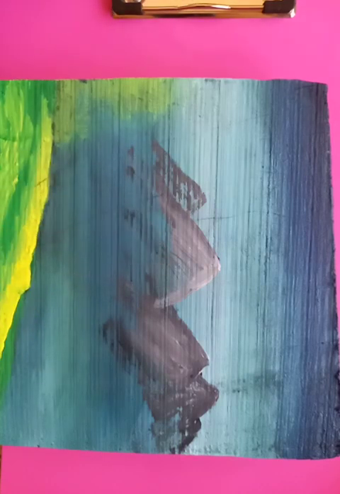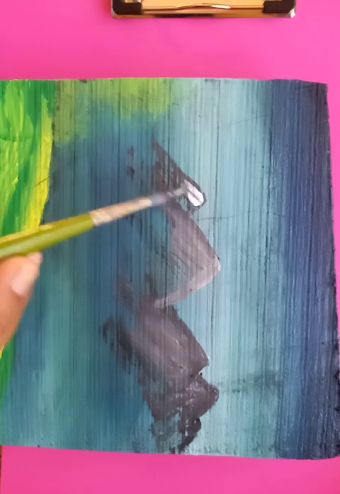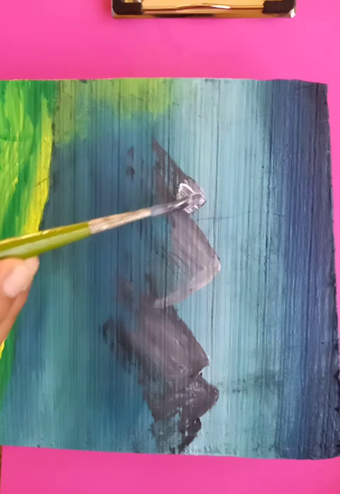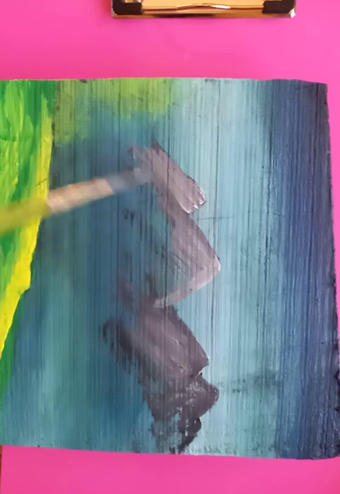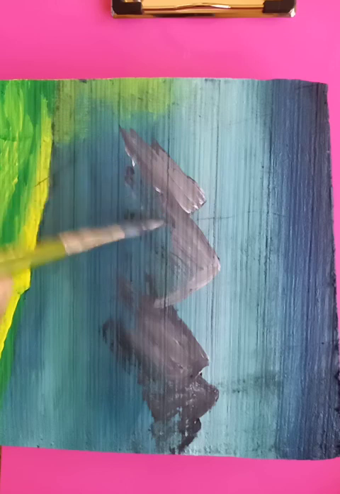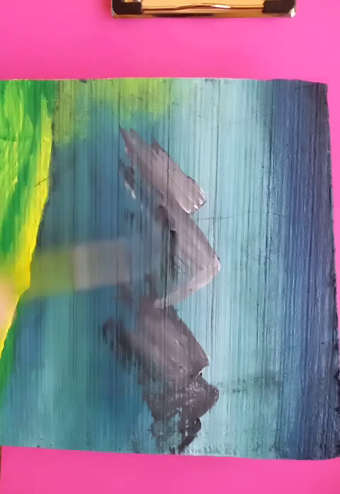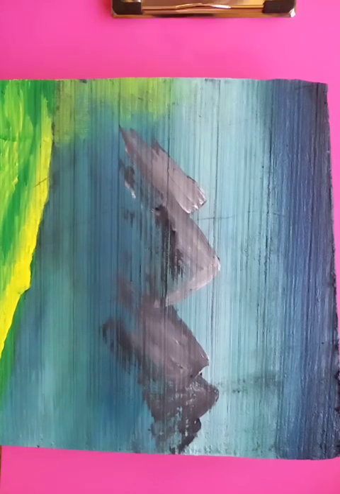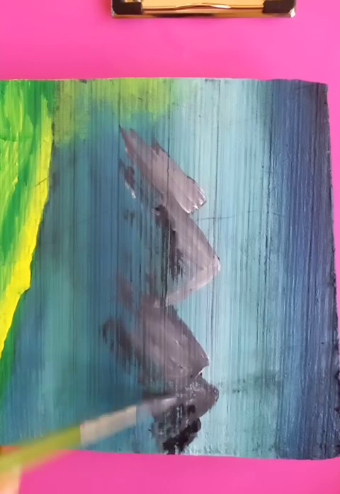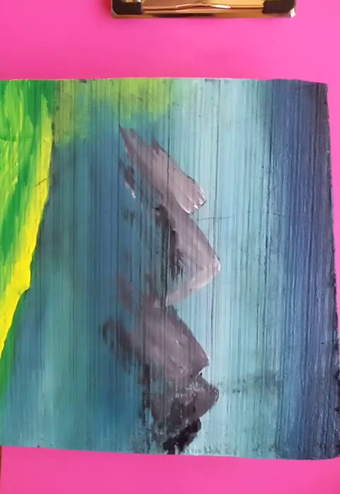So the skyline is pretty clear. Let's make it darker.